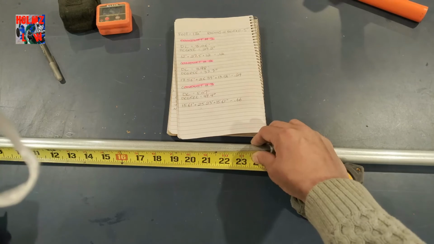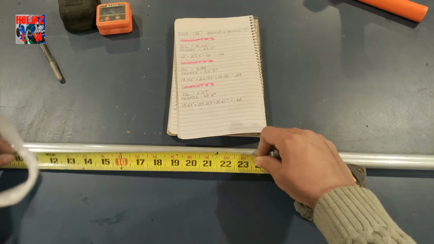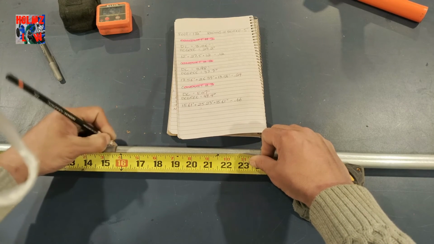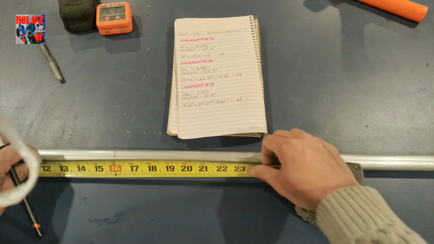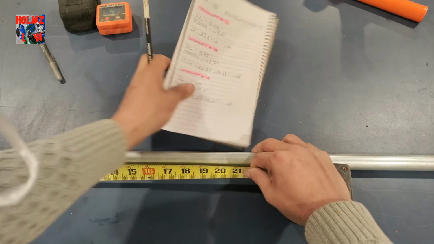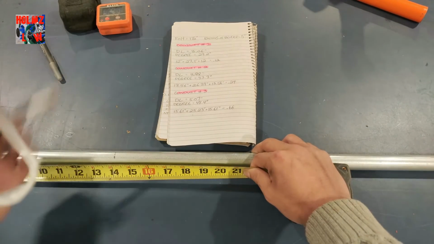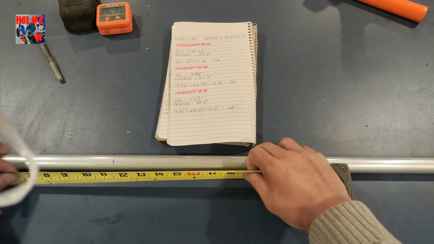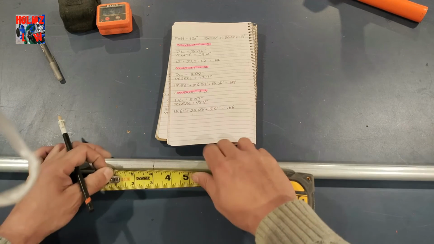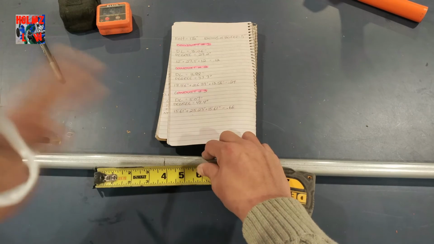Next, 15 5/8. Let me get this on here again. 15 and 5/8. I just like to put a little dash there. Now, same thing over here. Our developed length, we're going to divide that in two, which our developed length is going to be 5 inches, like we said. So, divided by 2, that's 2.5, right? Plus the 1.5 is going to give us 4 inches.